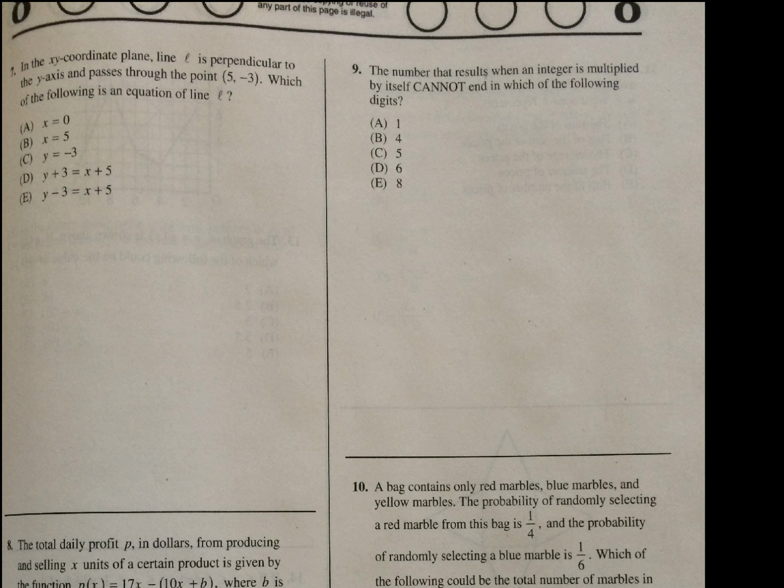Number 7. In the xy-coordinate plane, the line L is perpendicular to the y-axis and passes through the point (5, -3). Which of the following is the equation of the line L? So let's just plot this point real quick. So we have 5, -3: 1, 2, 3, 4, 5, and -3.